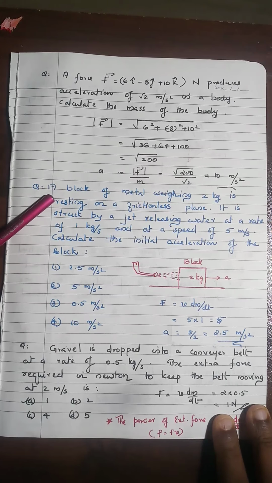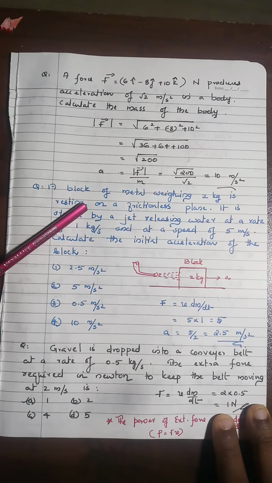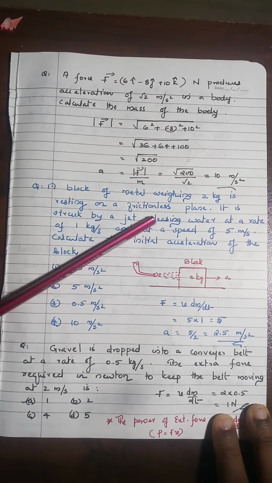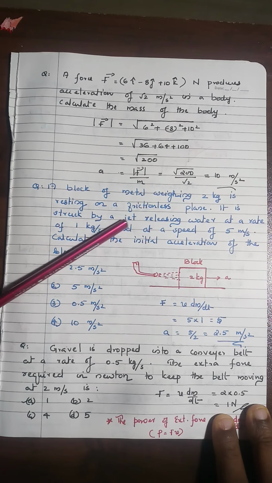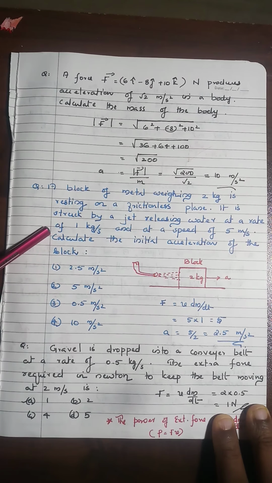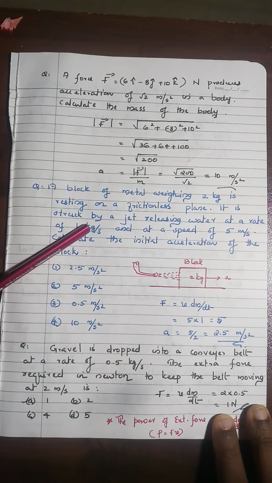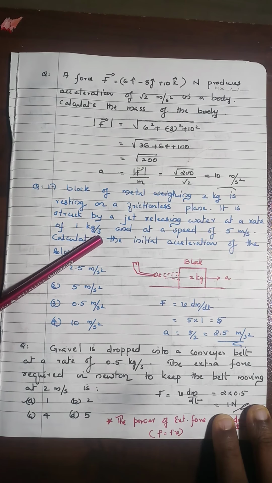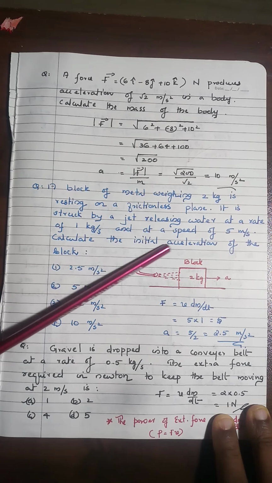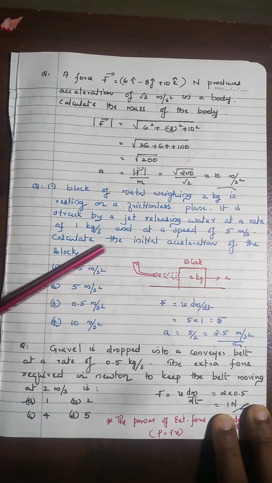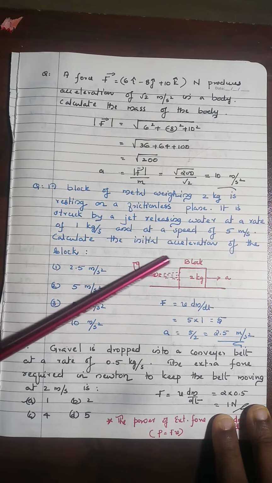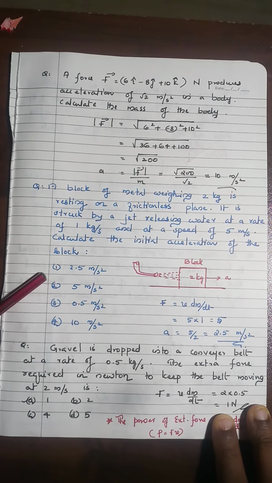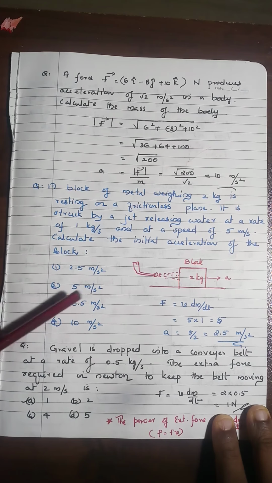Look at a different type of question. A block of metal weighing 2 kg is resting on a frictionless plane. It is struck by a jet releasing water at a rate of 1 kg per second and at a speed of 5 meters per second. Calculate the initial acceleration of the block. Maybe a good example for the variable mass system.